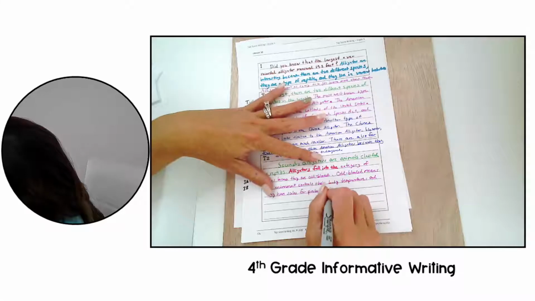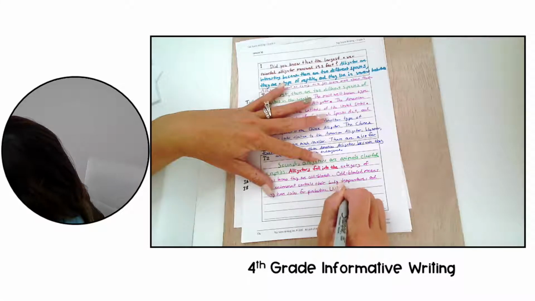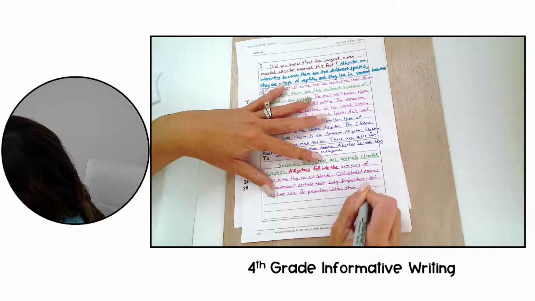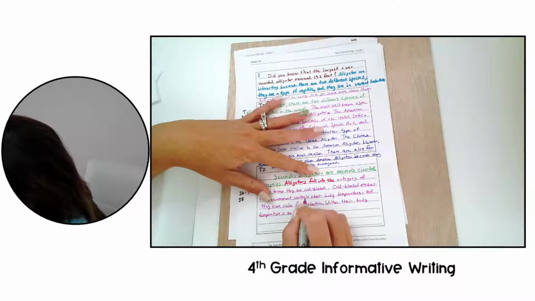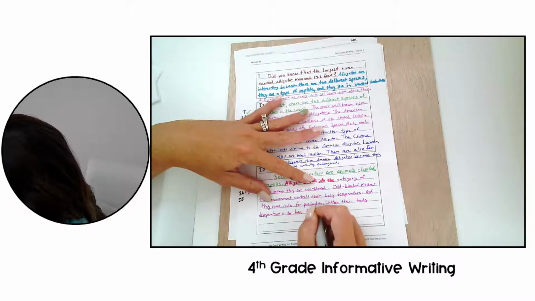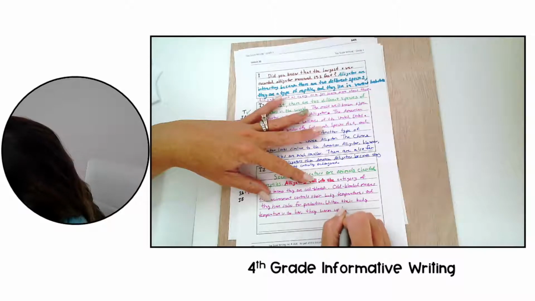So I'm going to say, when their body temperature is too low, they warm up by laying in the sun.